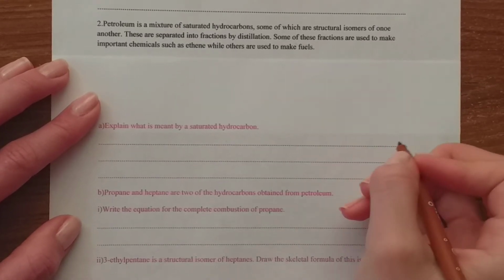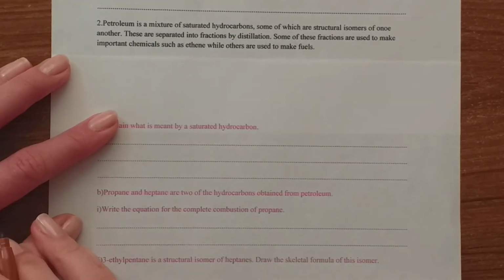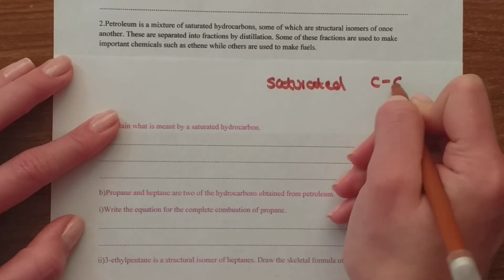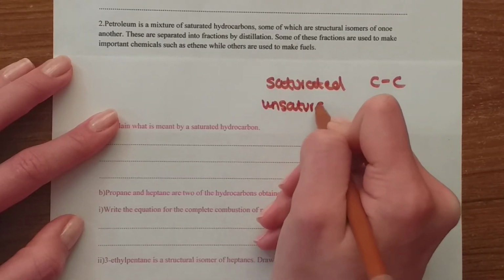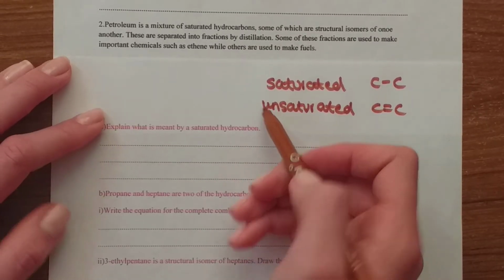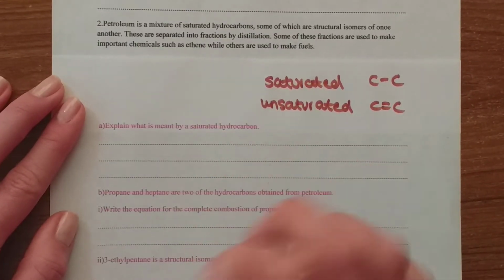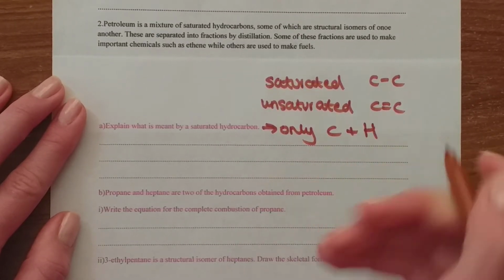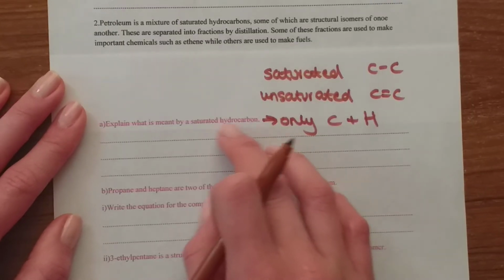So, we have 2 types of hydrocarbons. One of them is saturated, which has this bond, and the next one is unsaturated, which has this bond. So unsaturated are alkenes, saturated are alkanes. But they are both hydrocarbons, so they both only have carbon and hydrogen. So now, what is meant by a saturated hydrocarbon?